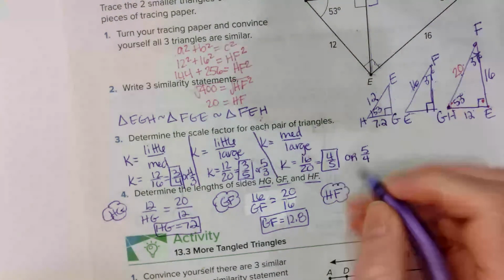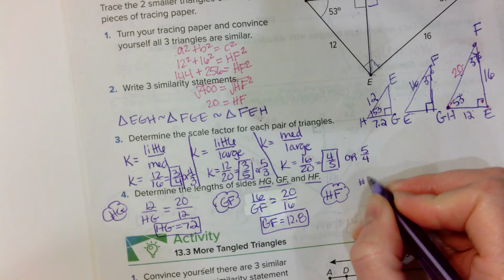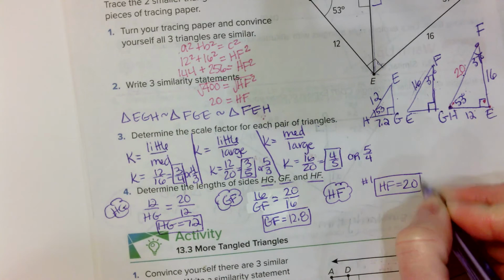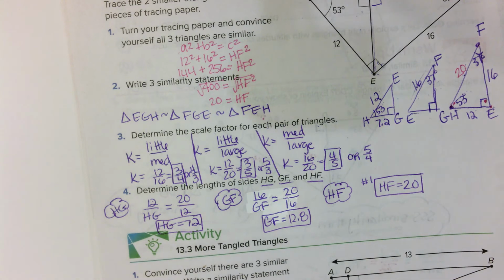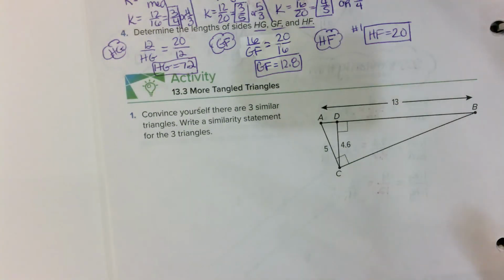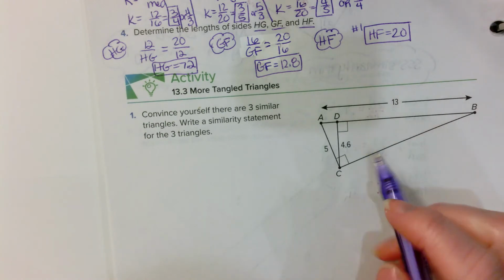And then HF, you and I already found. We found it up in number 1. HF was equal to 20, and I found that using the Pythagorean theorem. Let's move on down the page to 13.3. Let's practice drawing the 3 triangles again.